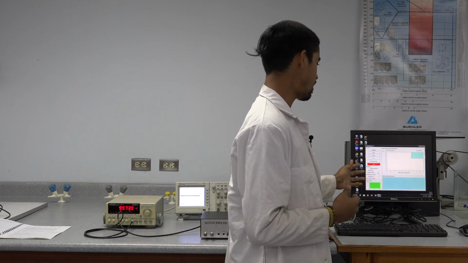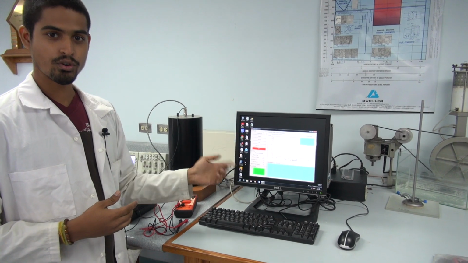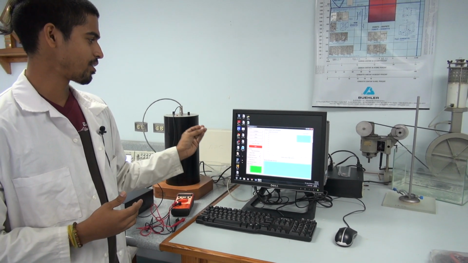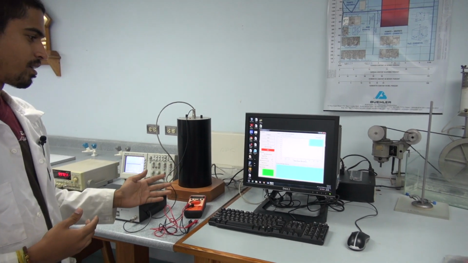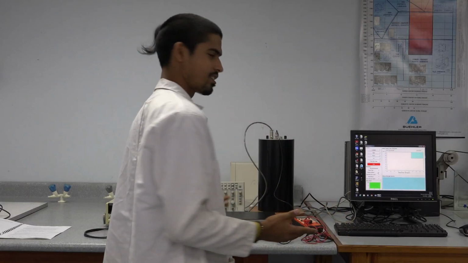Here we have our program that we're going to use to record the data is open, but right now we don't have any data on it because this is just the initial setup. So we could get ready to start.